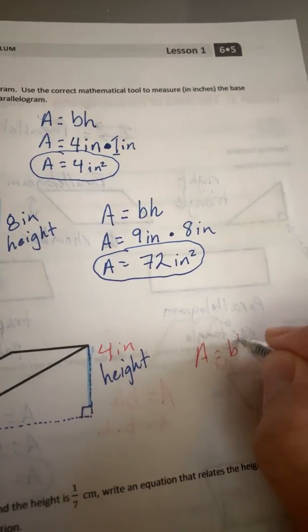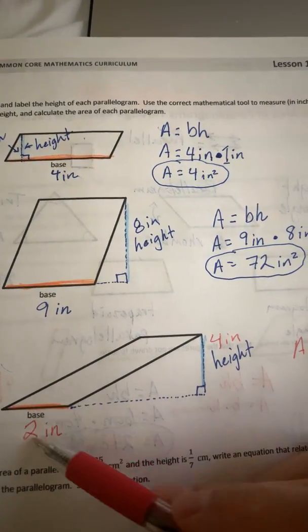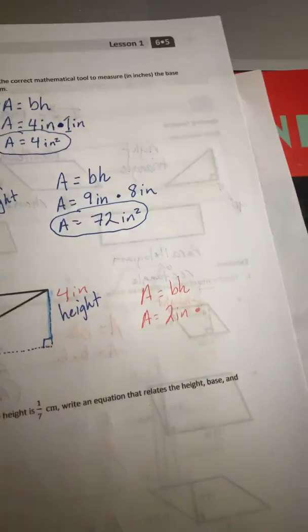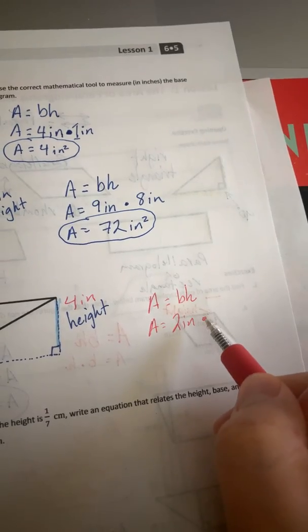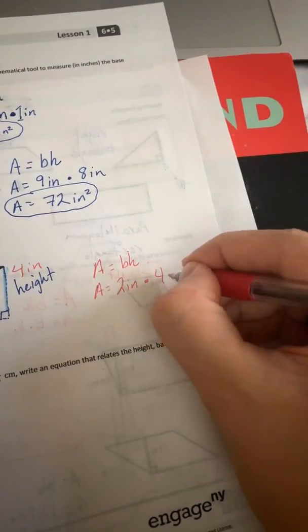A equals base times height. Okay, so the base, which is represented here, is 2 inches. So for the B, we're going to represent it with the number 2 inches. We're going to multiply the B with the H, so I'm putting the multiplication sign. And we know that the height, or H, is 4 inches.